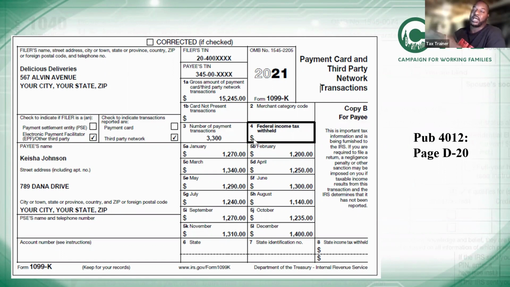And you'll get a 1099K saying how much of those transactions came through that. So if I do taxes, I use Stripe as my payer. That's my third-party network. Stripe is going to send me a 1099K showing all the income that I receive from my clients. So the 1099K is similar to the 1099 NEC. It's just another way of reporting income.